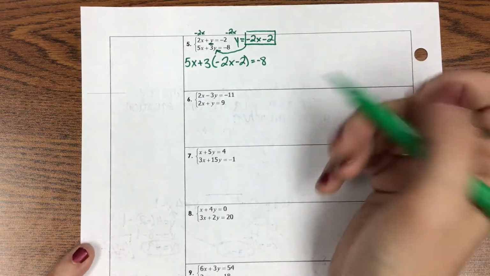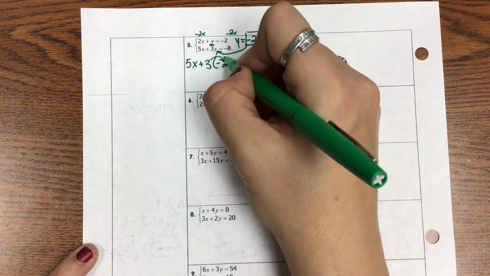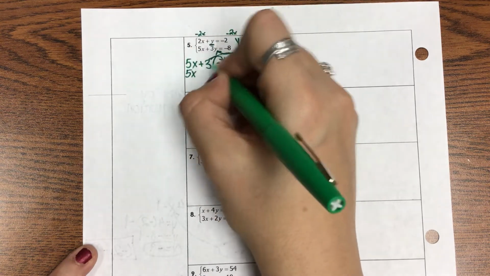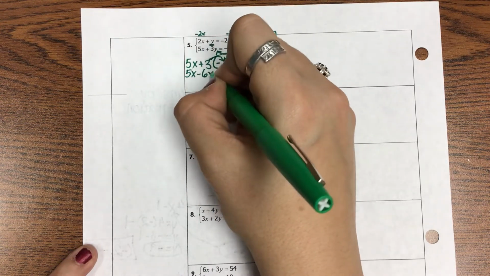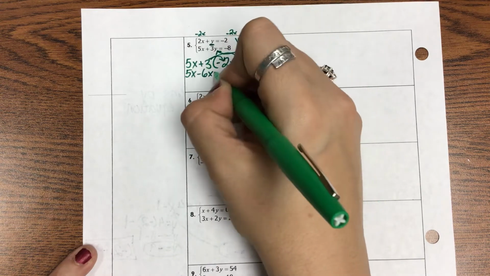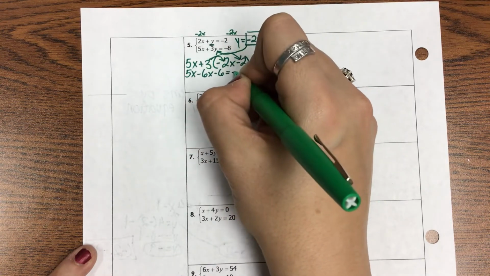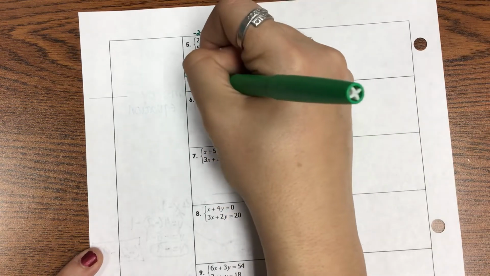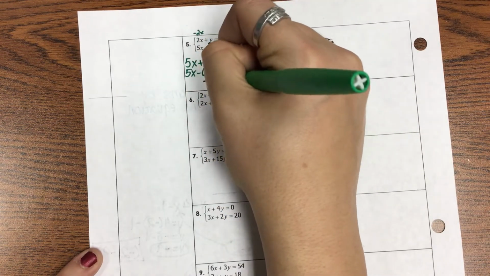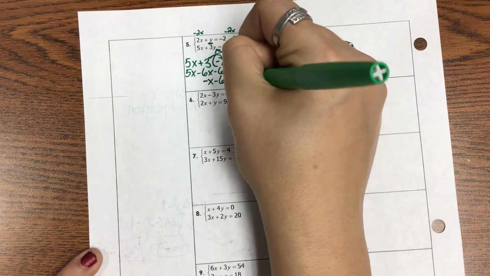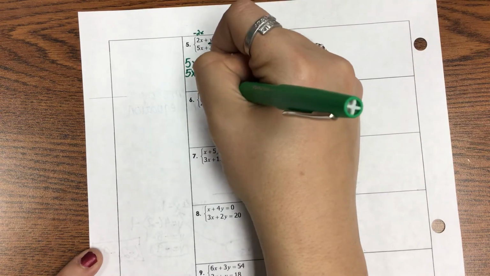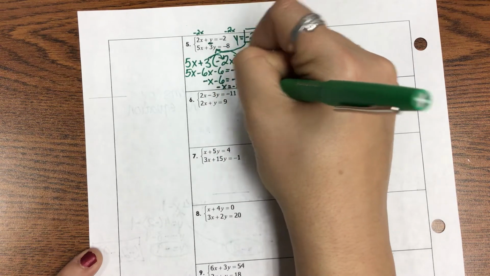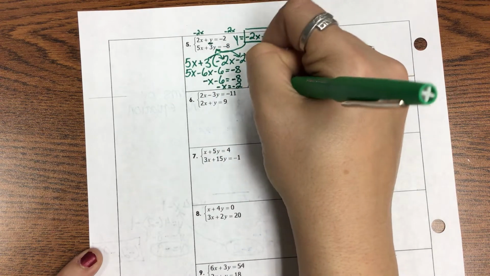We're going to go all the way through and solve for x. So I'm going to go ahead and draw my distribution arrows. 5x minus 6x. 3 times -2 is -6, equals -8. Let's clean that baby up a little bit. 5x's minus 6x's is -1x minus 6 equals -8. Adding 6 would be -2. So x is equal to a positive 2.